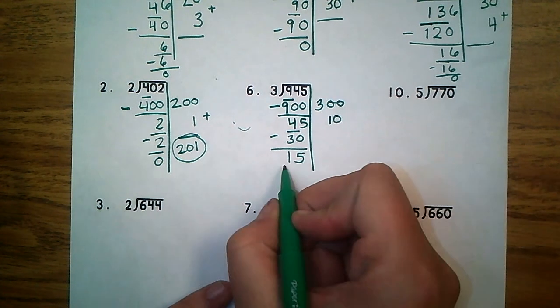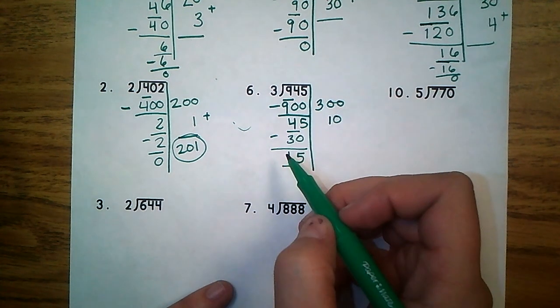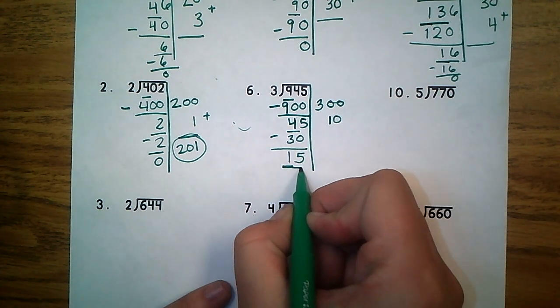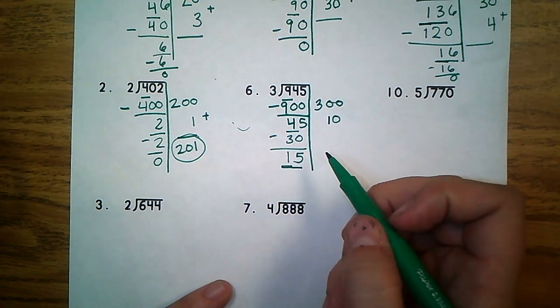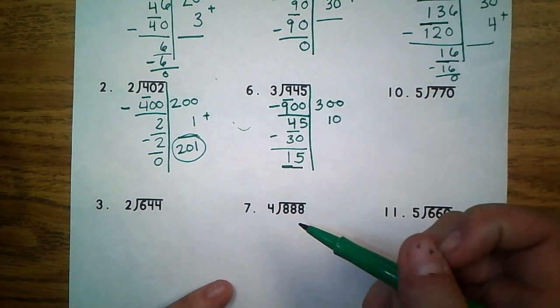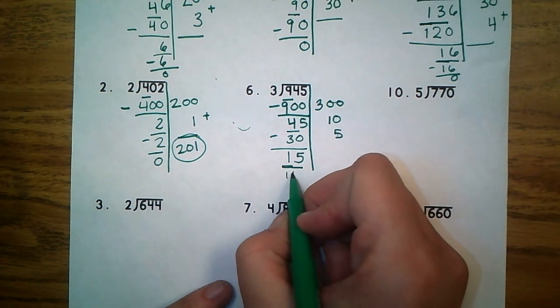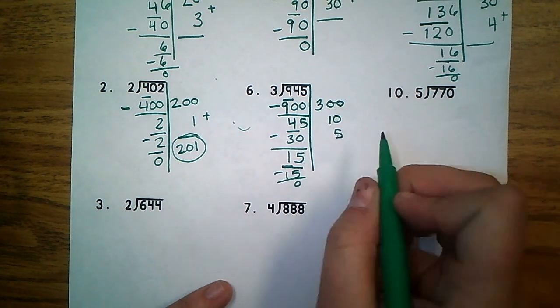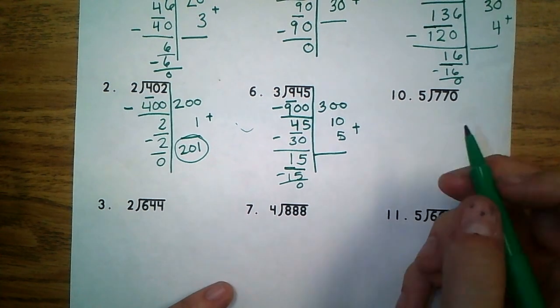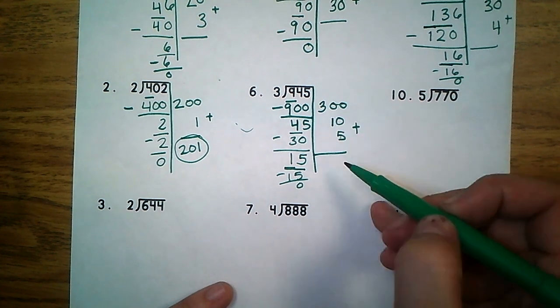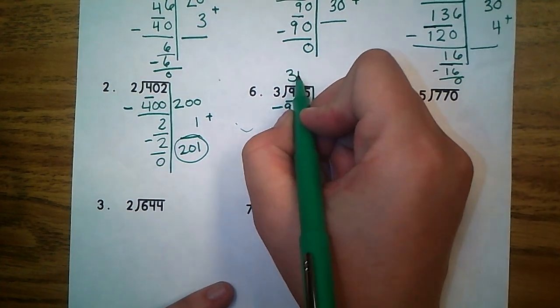Next thing I do, underline the 1. I know that 3 can't go into 1, so I have to underline both numbers. 3 times what can give me 15? I know that 3 times 5 can give me 15. Subtract, and I get 0 left over. Add up the partial quotients. 300 plus 10 plus 5 is 315.